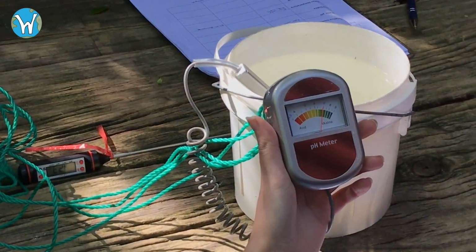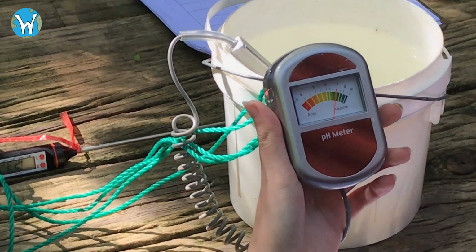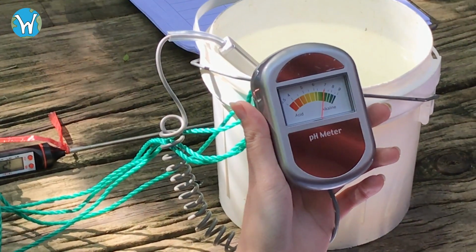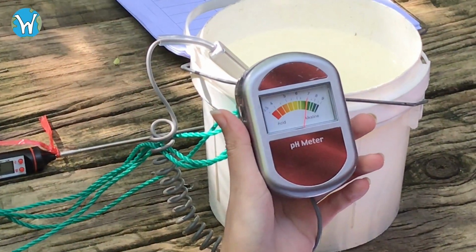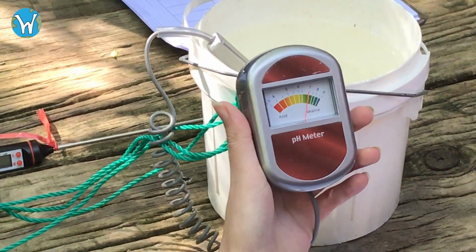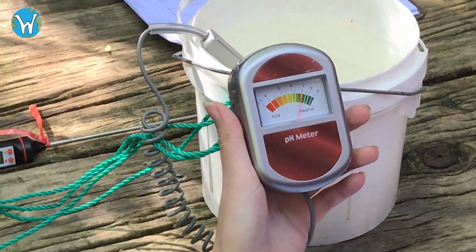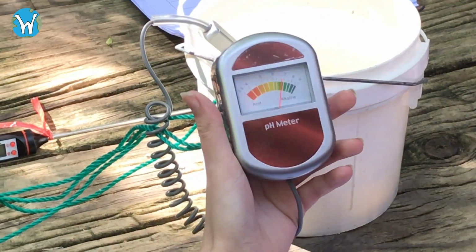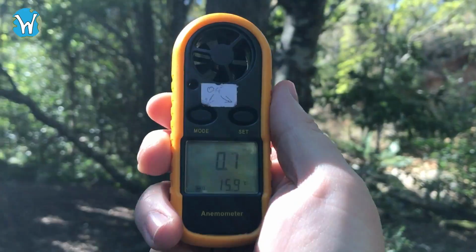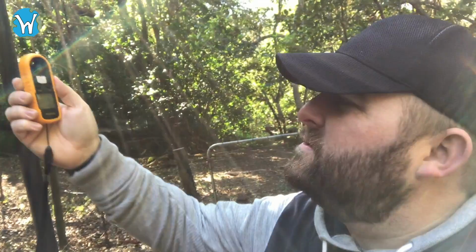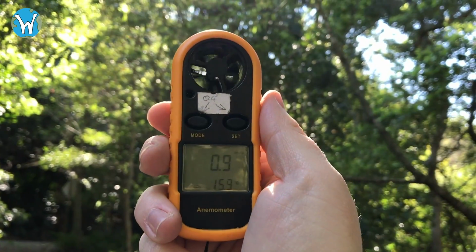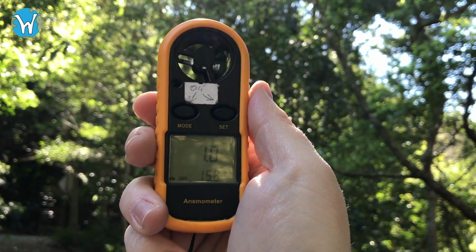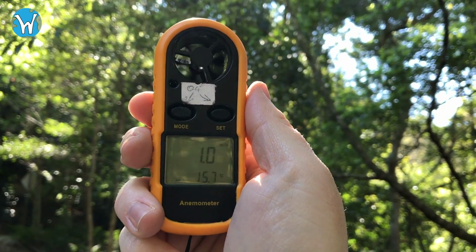Next we have a pH meter. This can be used to measure, for example, the amount of acid or alkaline in water. So we can take water out of the river, put it into a bucket as we've done here, and test to see what's happening with the river water. Next we have an anemometer. This is a very handy tool that can be used to measure wind speed, and this one has temperature as well, which is handy.